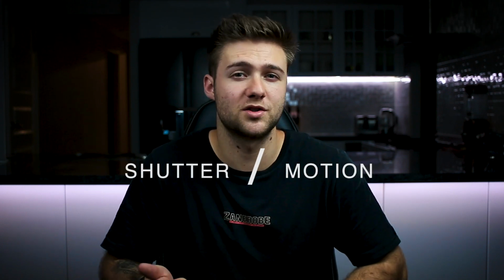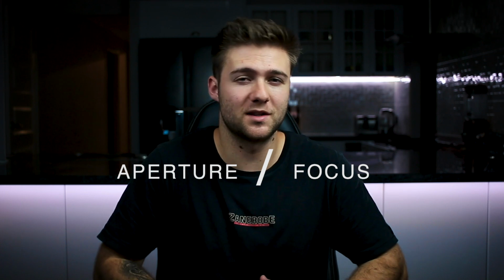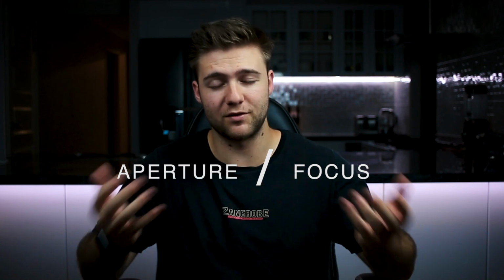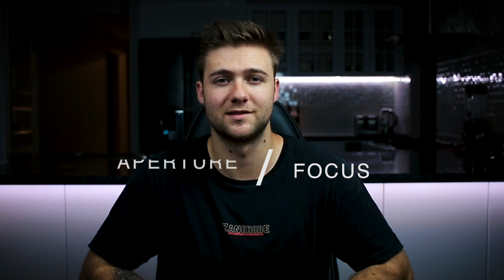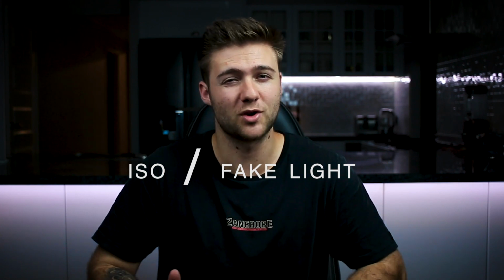So let's sum up what we've learned. A high shutter speed stops motion, and a slow shutter speed introduces motion blur. So the wider the aperture, something like an f/1.8, blurs the background, and something like an f/22 will keep everything in that frame in focus. And lastly, your ISO. Your ISO is like adding fake light to your pictures, but try and keep it to the lowest number possible.